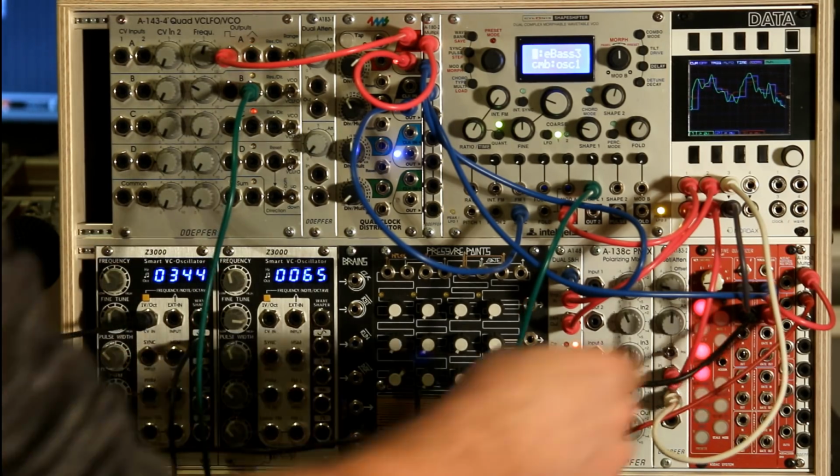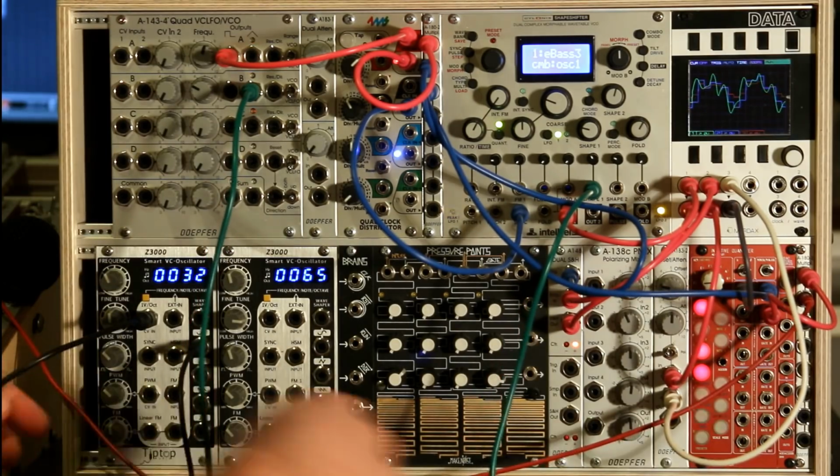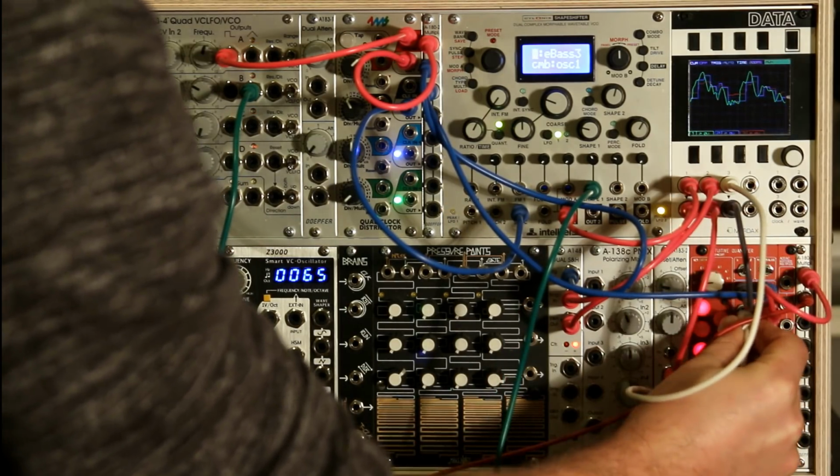Let's also duplicate our pitch CV so we can use it to modify filter cutoff frequency.